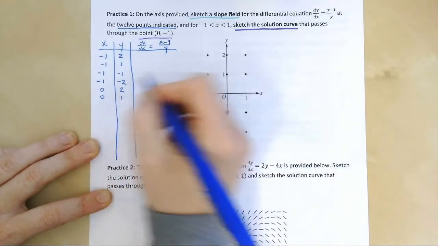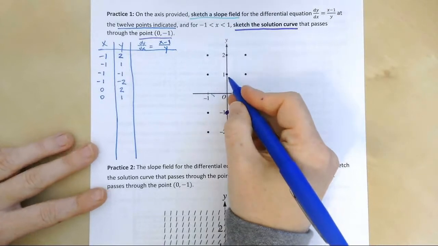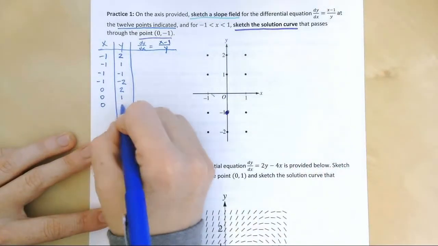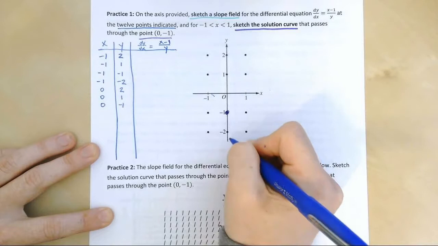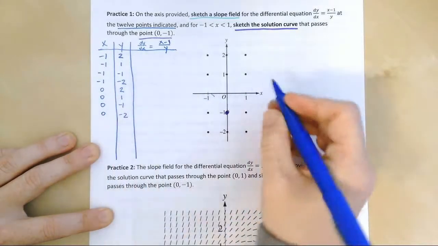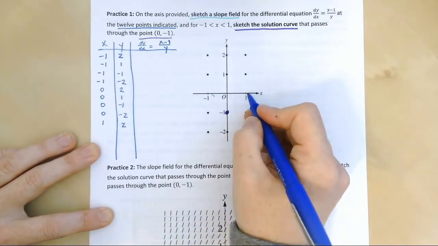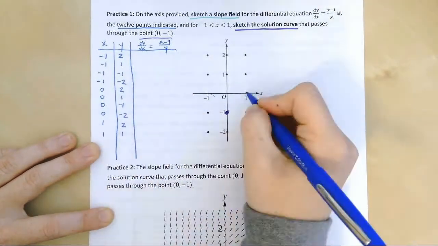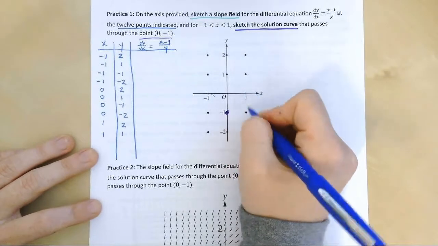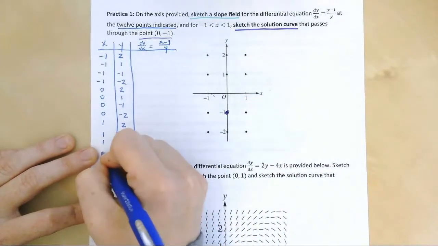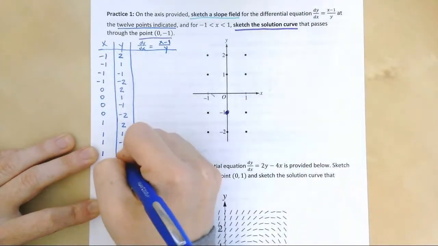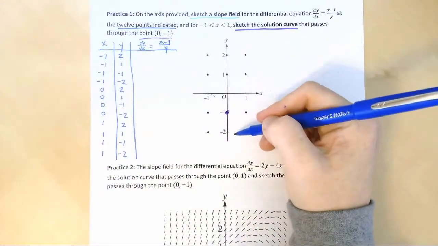It just is time consuming. 0, 1, 0, -1, and 0, -2. And one more set. We have 1, 2, 1, 1, 1, -1, and 1, -2. Those are all the points that they have marked.